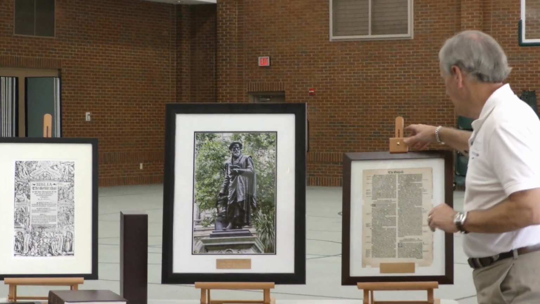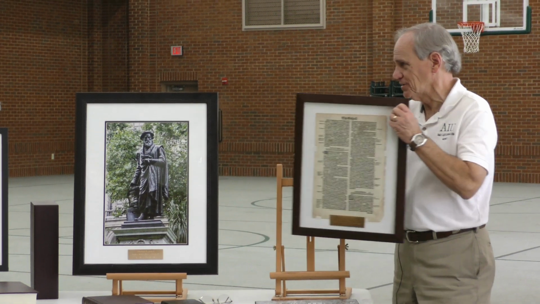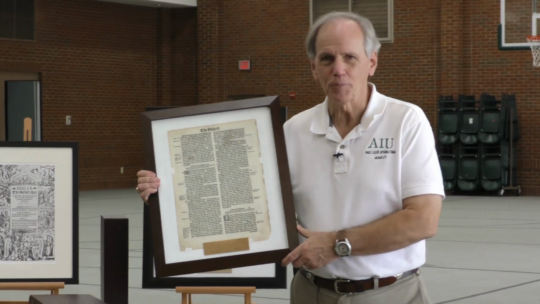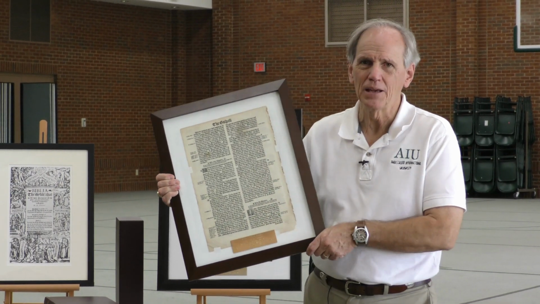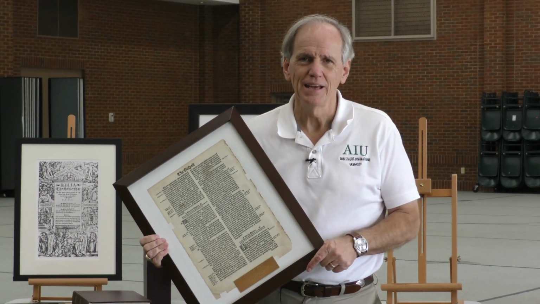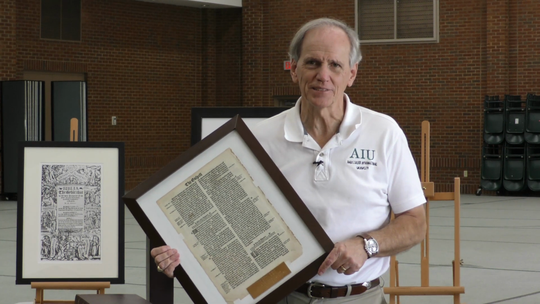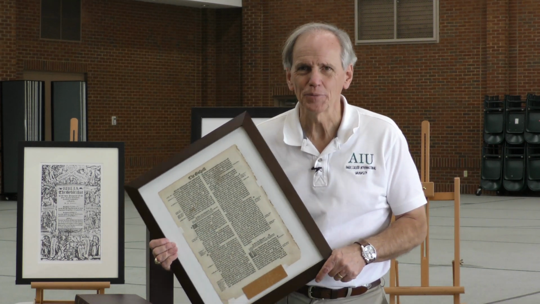I do not have one. In fact, I don't even have a reproduction of that. I've got a portion of the New Testament in it. But this is an actual page from the Great Bible. This is John 14. When I ordered this over the phone, I asked the sales guy that operates the Bible Museum, I said, could you give me a really good page from the Great Bible?